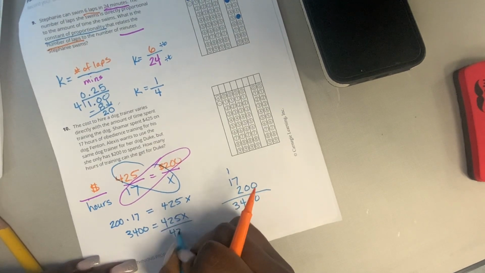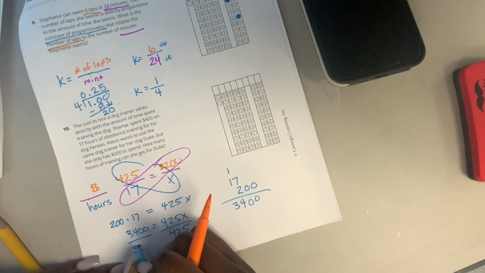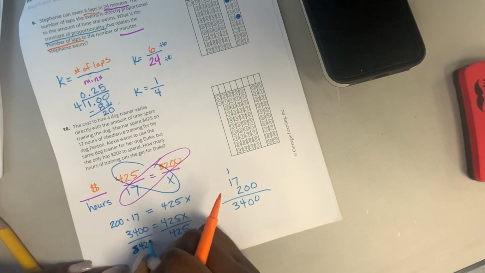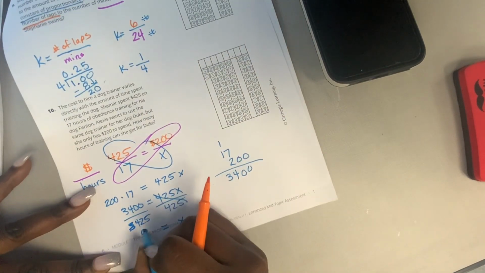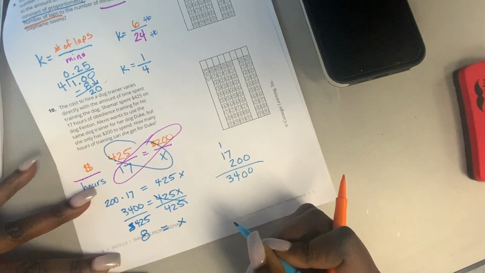And then you're going to divide 425 into 3,400. This cancels, and x equals 8. And I would do my long division to figure that out.